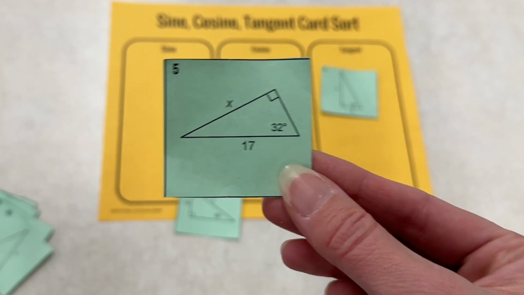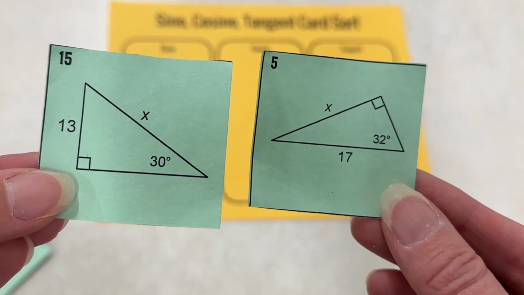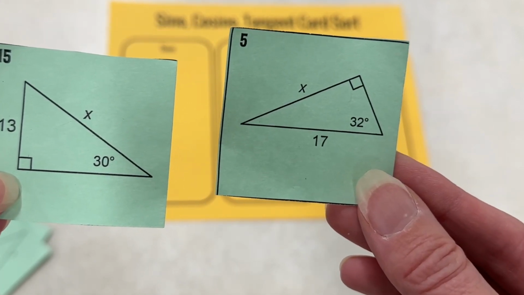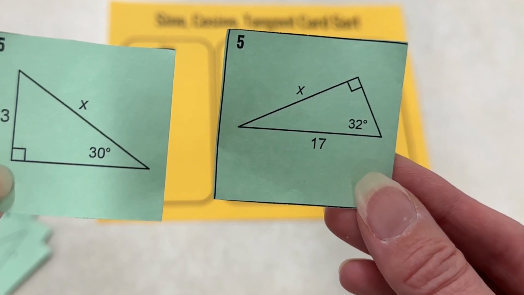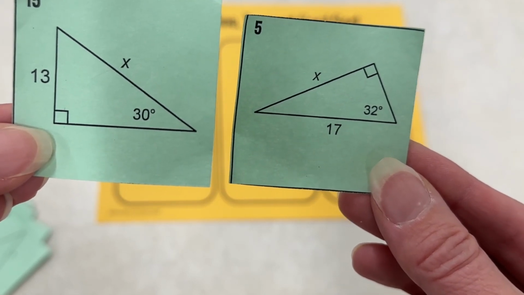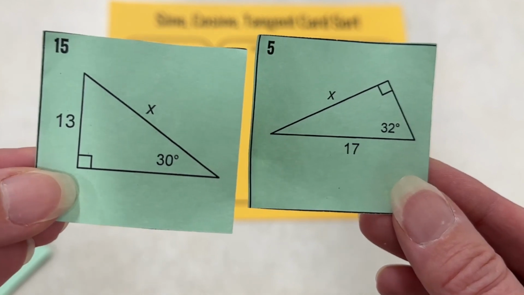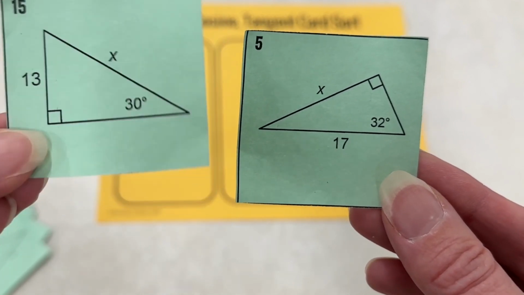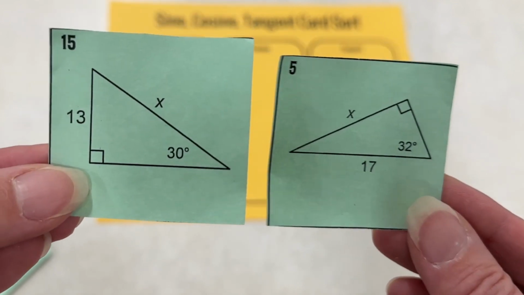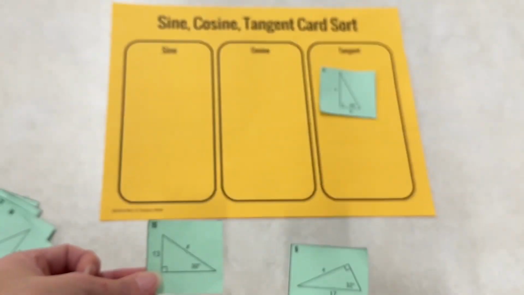Now, the reason why I like to do this one after we do number 15 is because both of them are sine. This one has x on the bottom, whereas this one has x on the top. And I like that because it shows the students, hey, x does not always go on the top or always on the bottom. And that's one of the biggest misconceptions, is students think that for sine, x always goes on the top or always goes on the bottom, rather than always putting your opposite on top and hypotenuse on the bottom. So I like to do one of each right away so the students understand that.